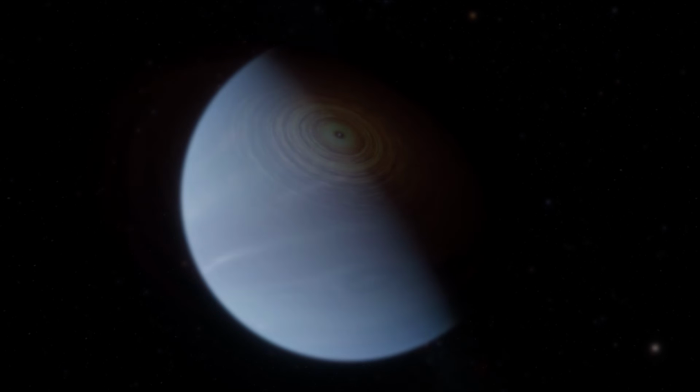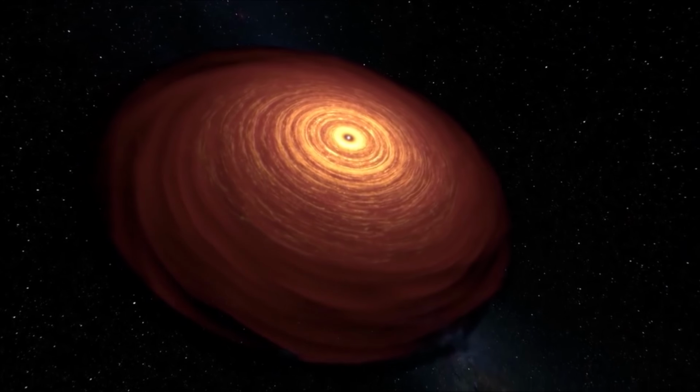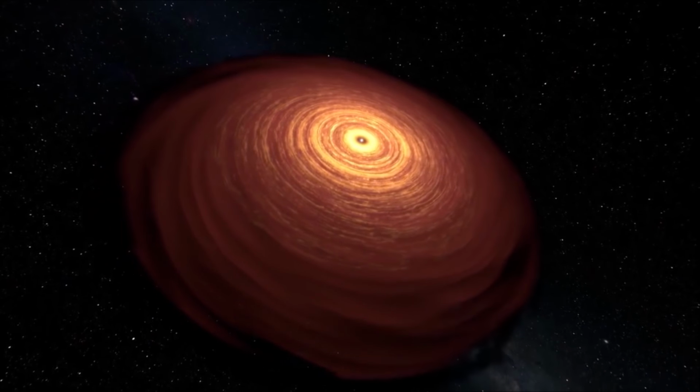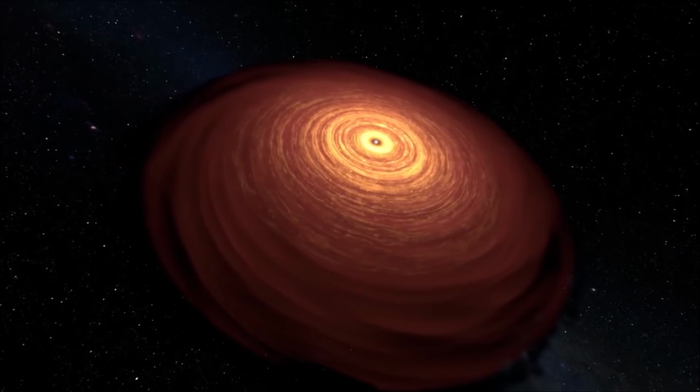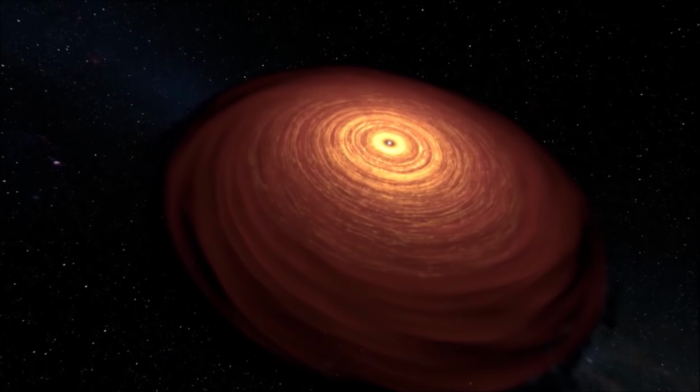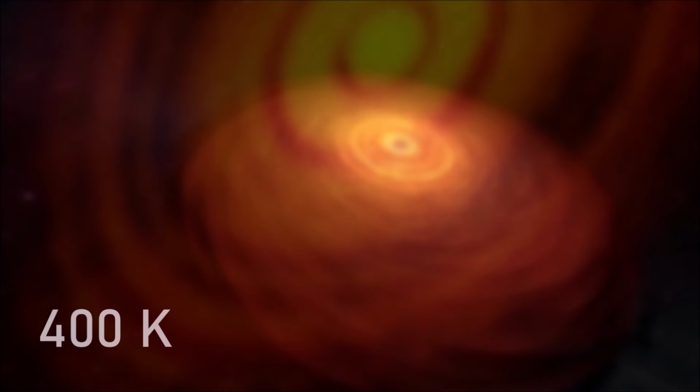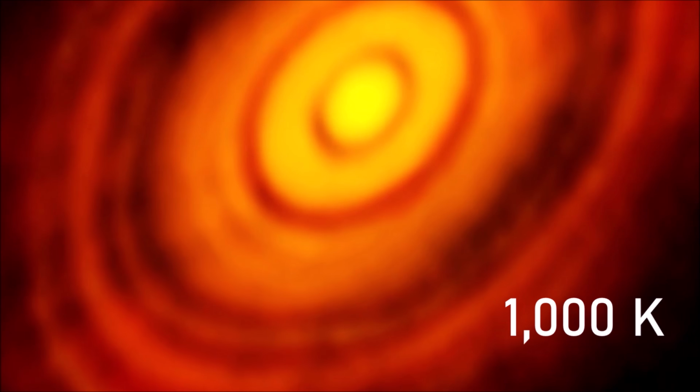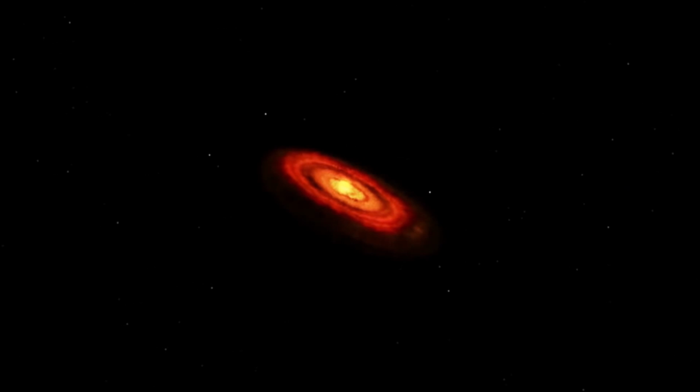At the very start of the T Tauri stage, the disk is far too hot for anything to form. The temperature within 4 astronomical units of the star will be around 400 Kelvin, and the temperature within the distance from Earth to the Sun is around 1000 Kelvin. At this temperature, volatiles like water and methane are easily vaporized and ejected towards the outer regions of the disk.